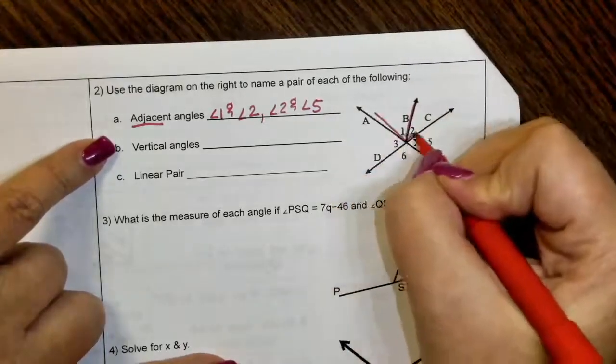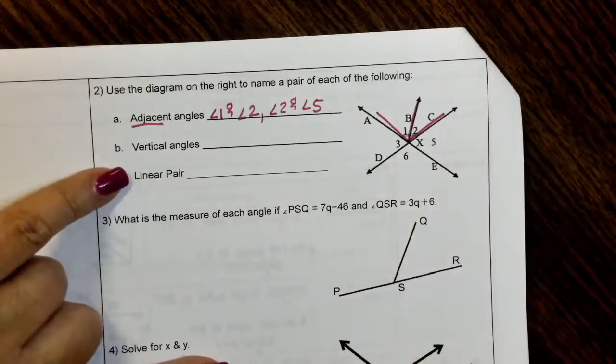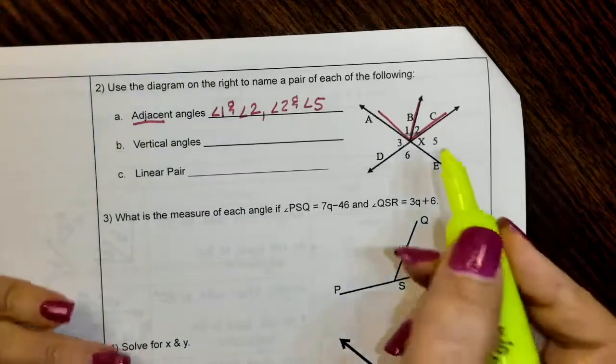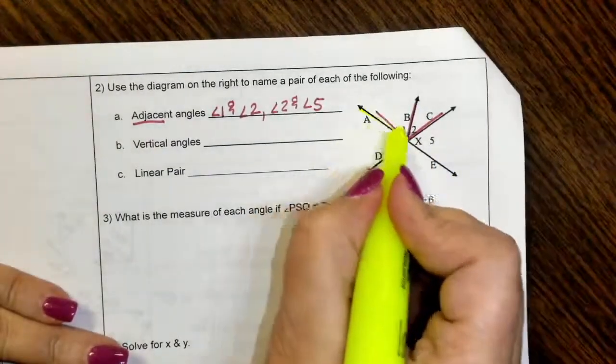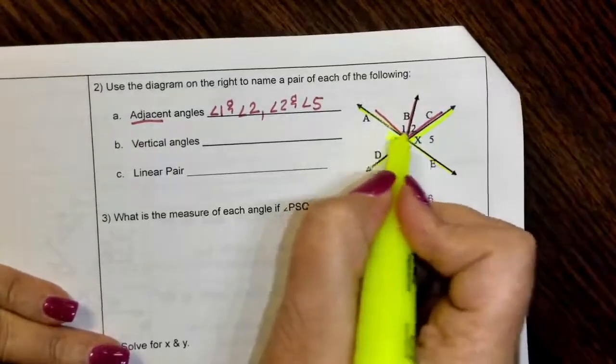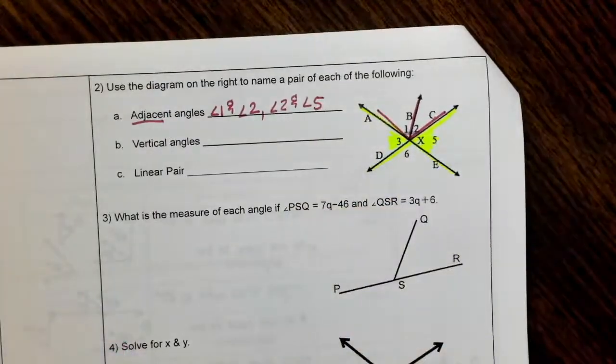Here is, we'll color them in. Those two are adjacent. Vertical angles, you have to be careful here. Make sure you are dealing with your opposite rays. And so we've got one set here, right? We've got our opposite rays where we can form our X. So angle 3 and angle 5 are vertical angles.